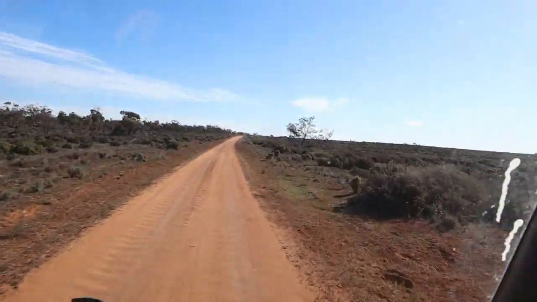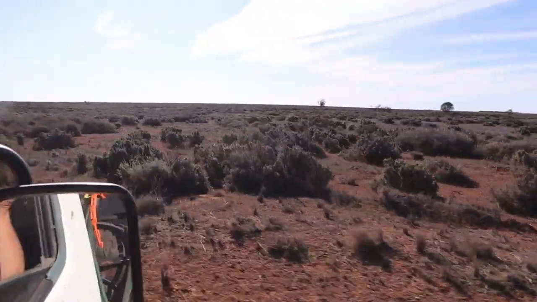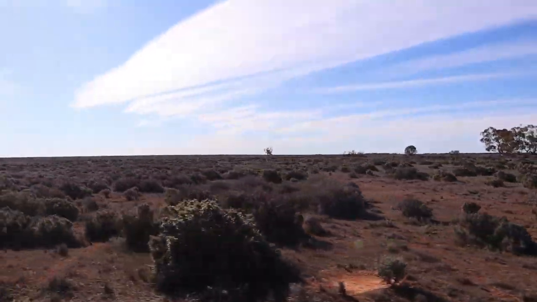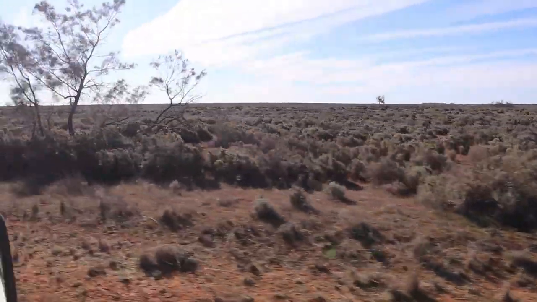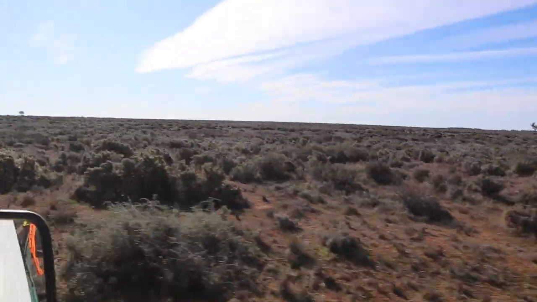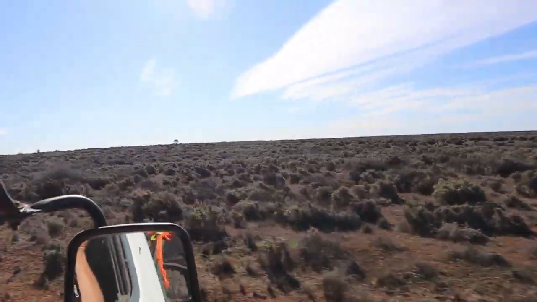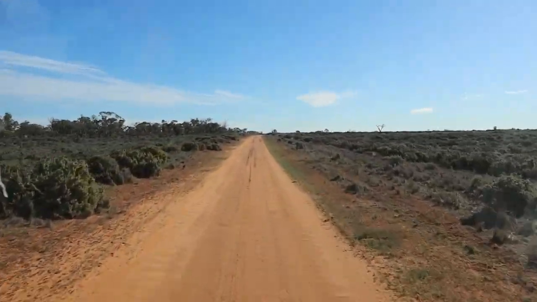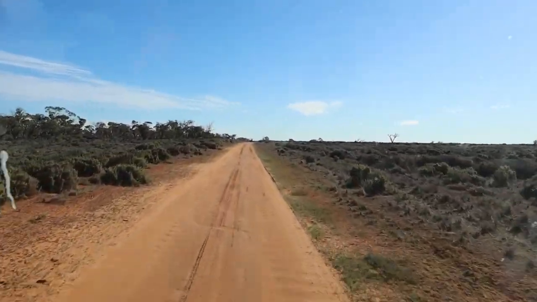Righto, now we've opened out into a bit more open sort of country. See the top of that hill there? Well, that might be the edge of the lake, I'm not sure. But we're going uphill, so let's see.